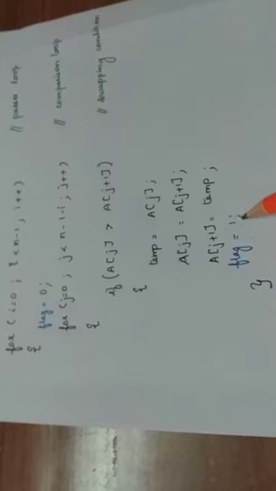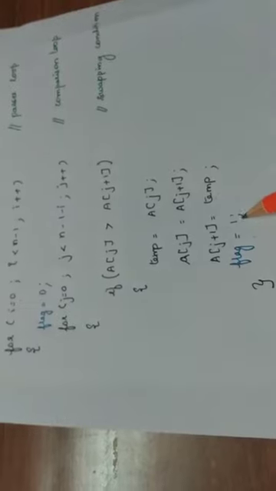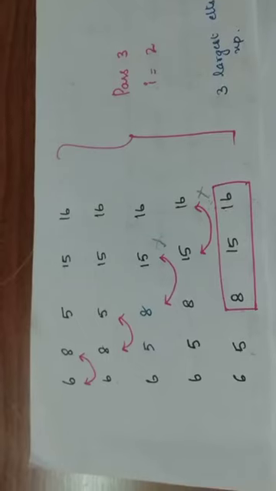That means if there is any swapping, we will go for the next pass. If the flag value remains at 0, then we will break and come out of this loop, wherein we stop our pass iterations. We will now see how it works by tracing our example.